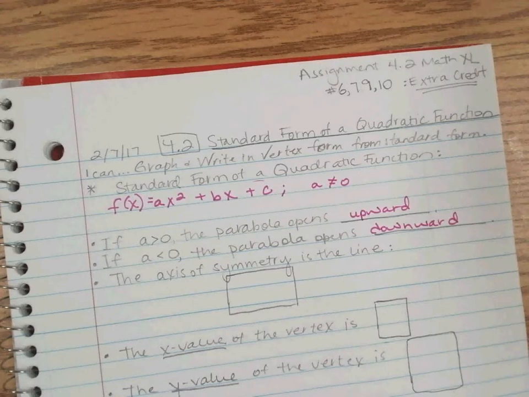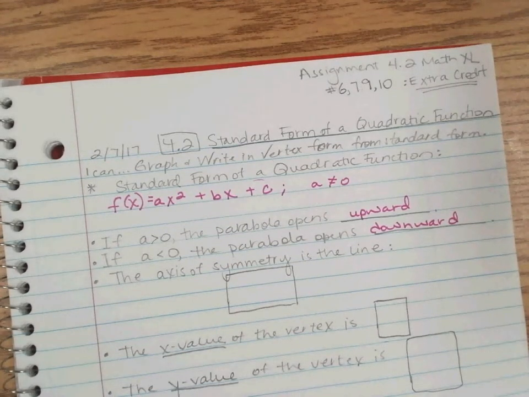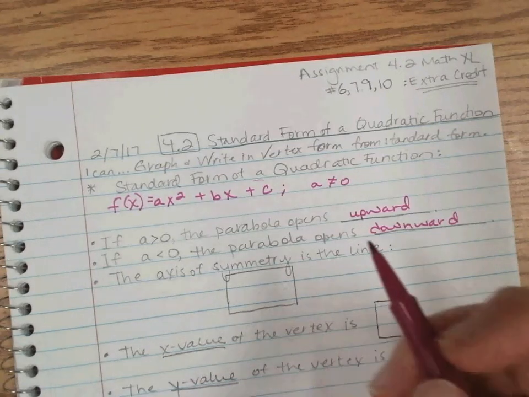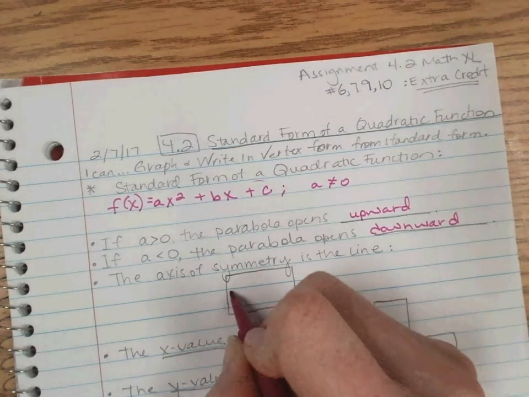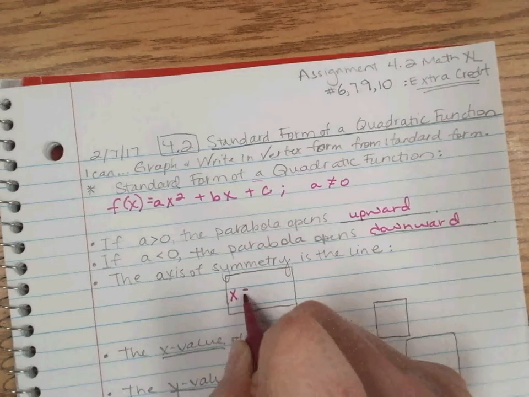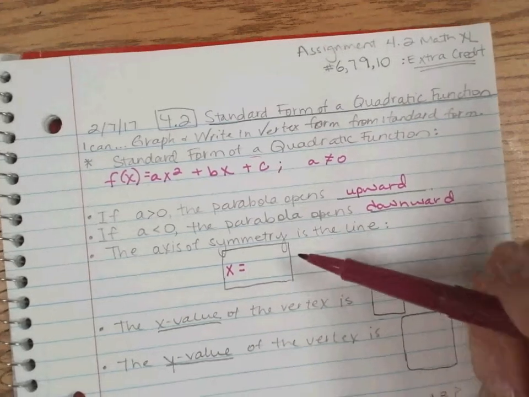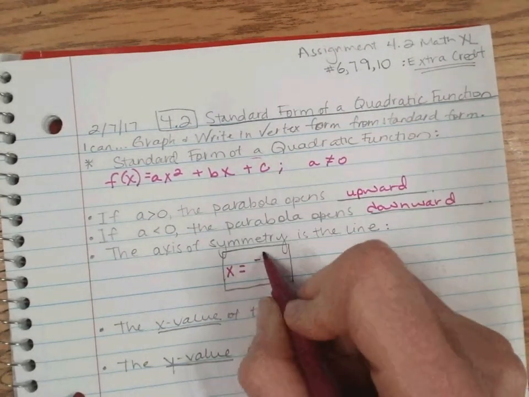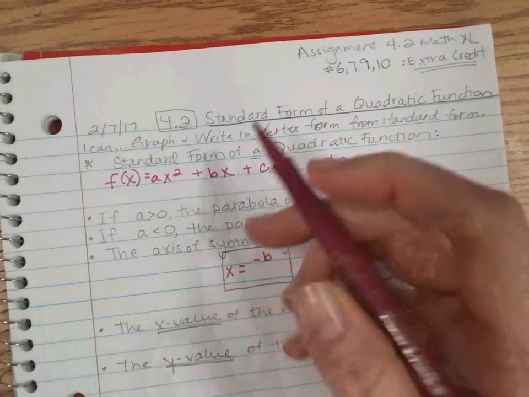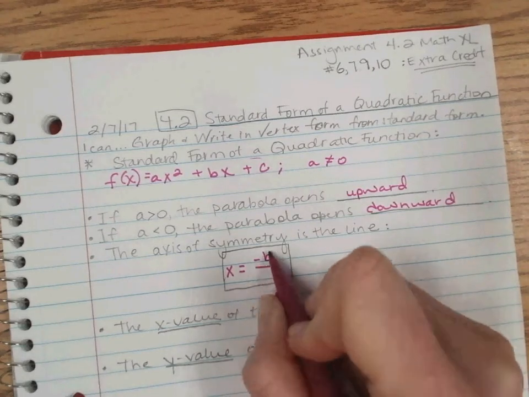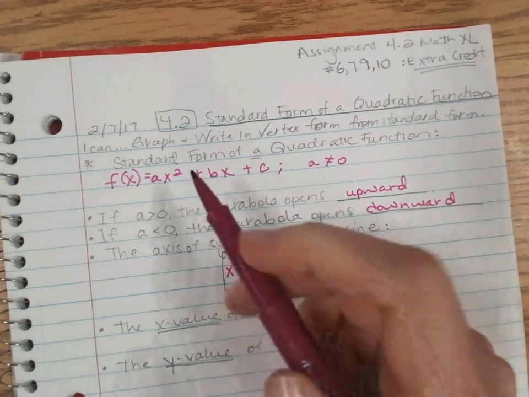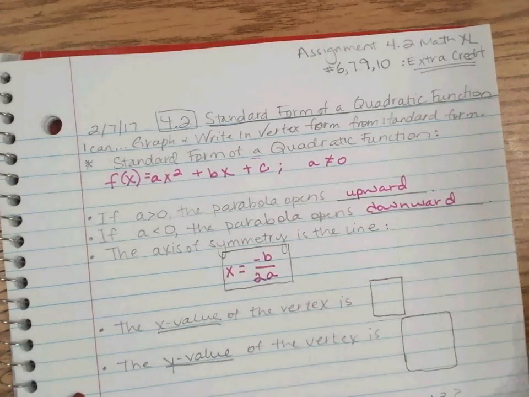The axis of symmetry is the line, so we actually have an equation now that we can use to create that axis of symmetry, and that is going to be negative b over 2a. So we formerly wrote x equals, and we were able to easily identify the vertex because we were in vertex form. Now it's a little bit more involved. We look at the coefficient of our x term and then take the opposite of that and divide it by twice the coefficient of our x squared term.